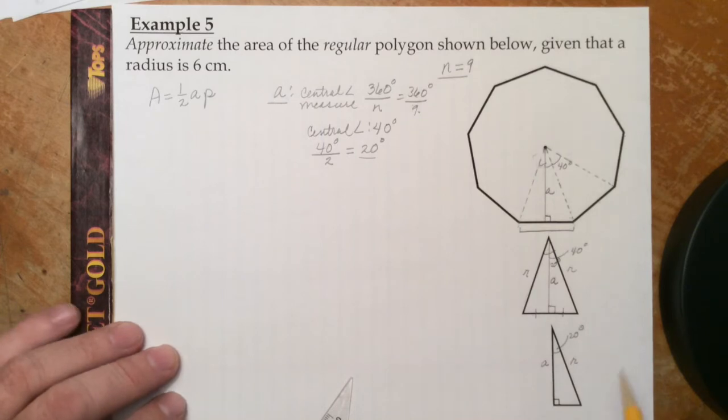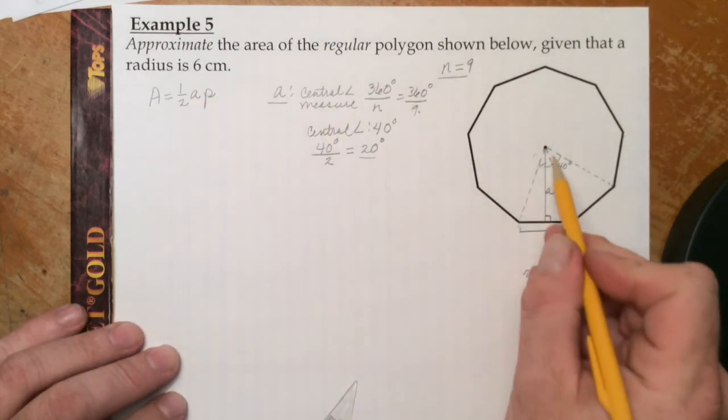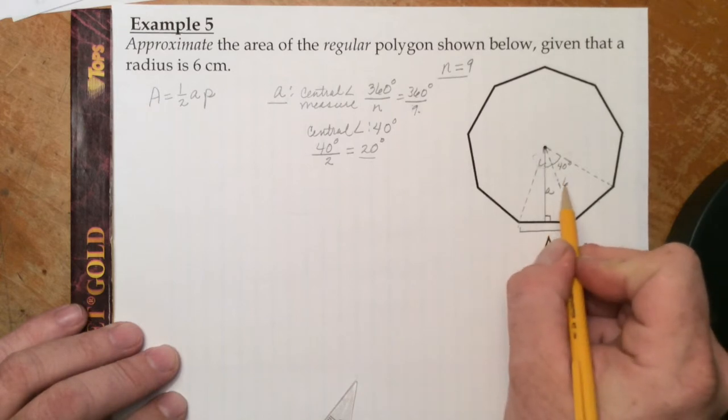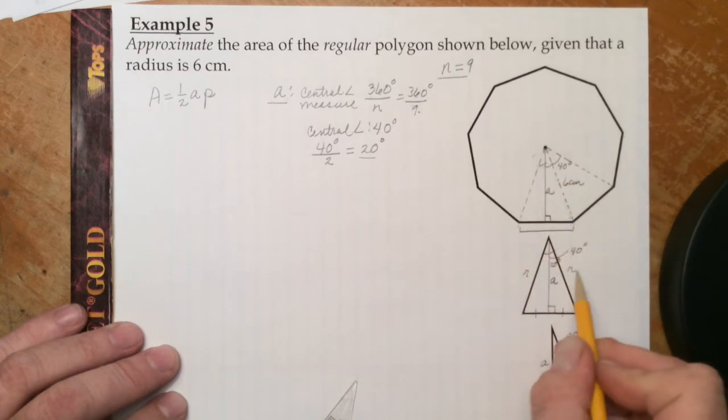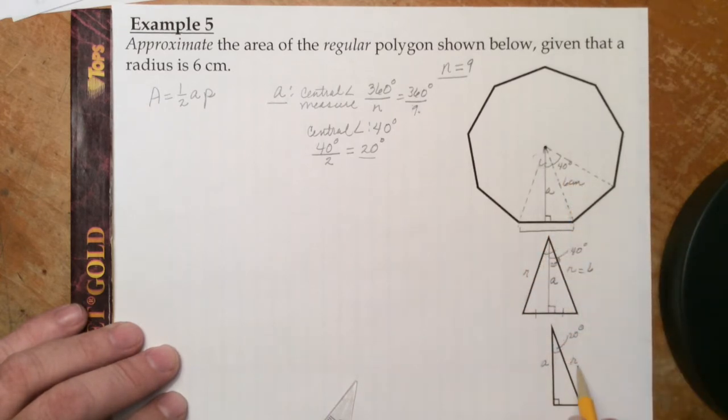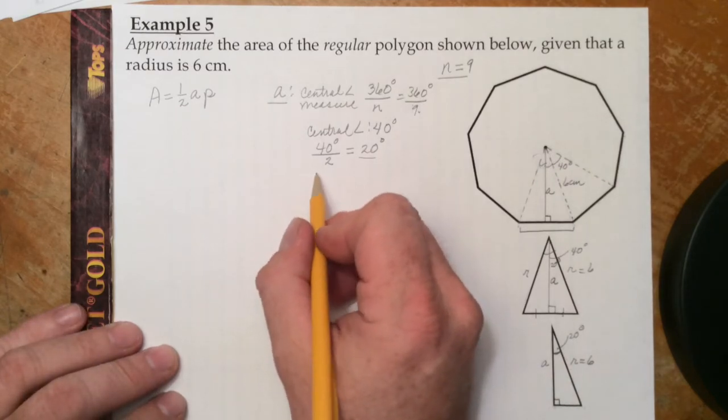So the radius they gave us was 6 centimeters. So if this is 6 centimeters, then we've got at least one of the sides, and we've got an angle, and we're looking for this side. So if we're using this angle in reference to this angle, we've got an adjacent side next to it, and we've got the hypotenuse. So that would be cosine.